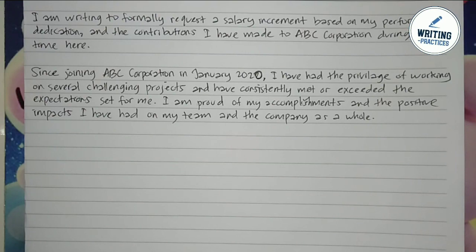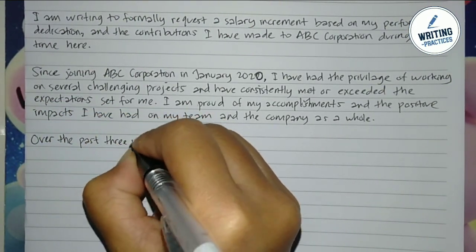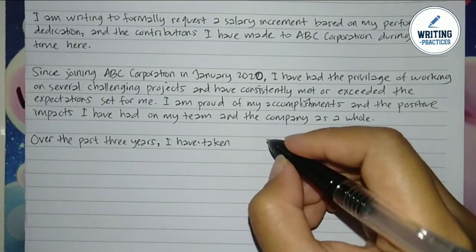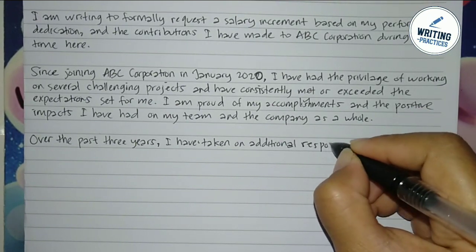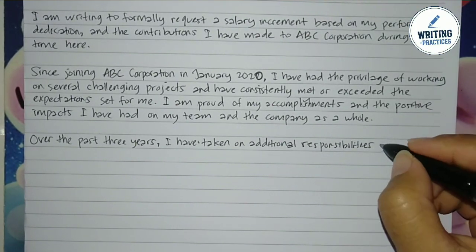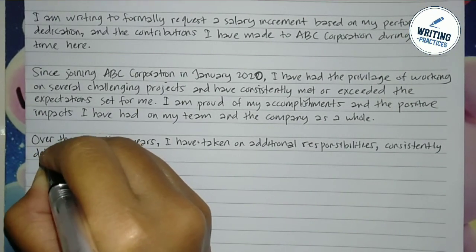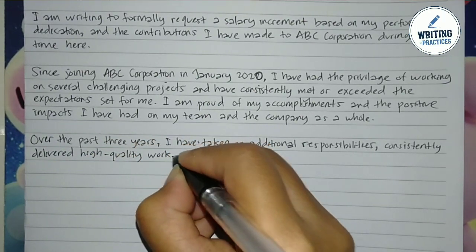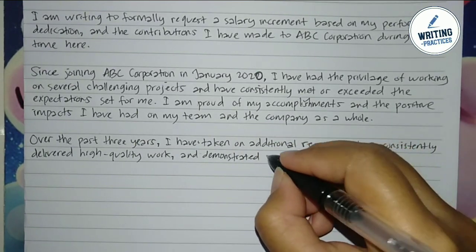In the third paragraph, this is where you clearly state the purpose of your letter. Yes, of course it is to request a salary increment or pay raise. But before it, you need to write your contributions to the company. For example as, "Over the past 3 years, I have taken on additional responsibilities, consistently delivered high-quality work, and demonstrated my commitment to achieving the company's goals."